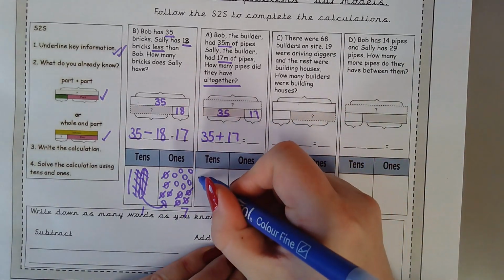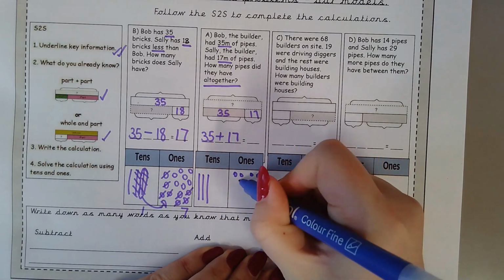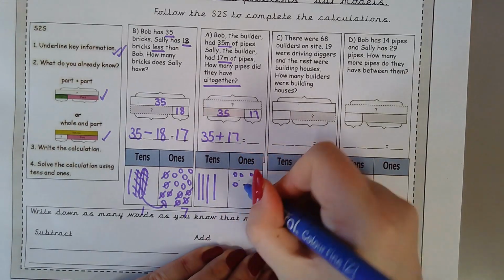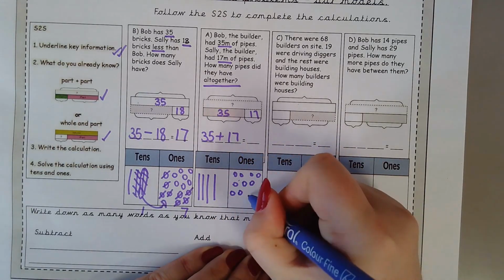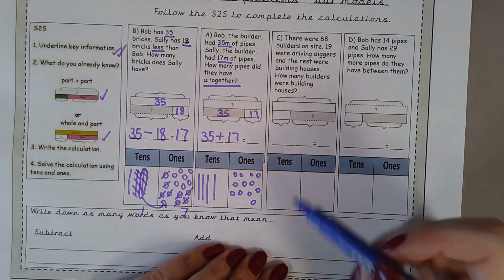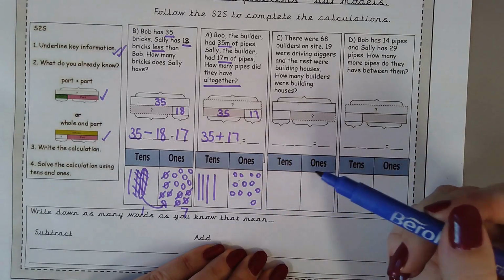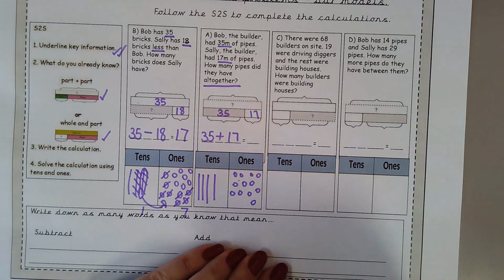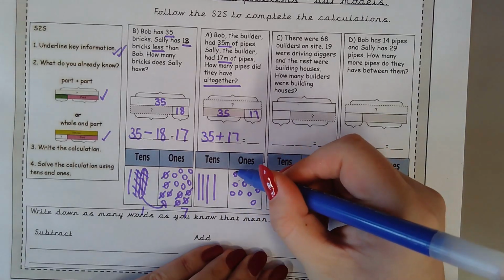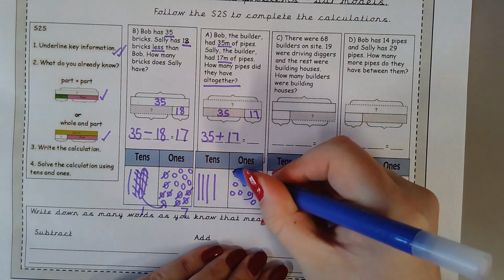So 35: 1, 2, 3, and 1, 2, 3, 4, 5. And now I need to draw out my second number. 1, 1, 2, 3, 4, 5, 6, 7. Now I need to count and check, have I got 9 or more? 1, 2, 3, 4, 5, 6, 7, 8, 9, 10, 11, 12. I can't have 12 in the ones, I can have a maximum of 9. So I'm going to circle 10. 1, 2, 3, 4, 5, 6, 7, 8, 9, 10.